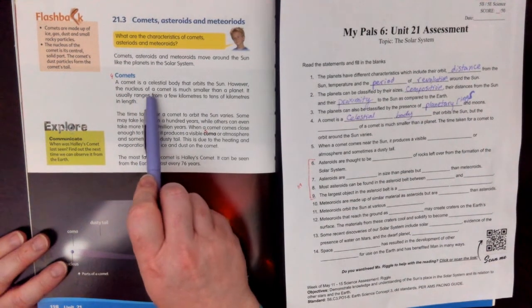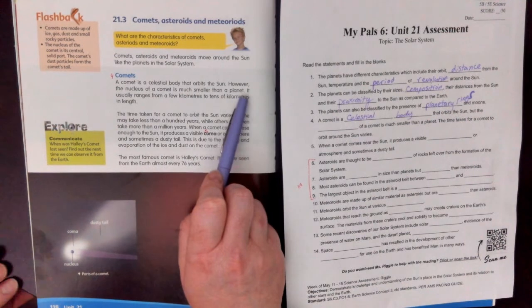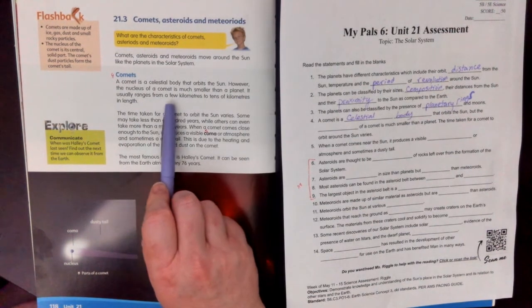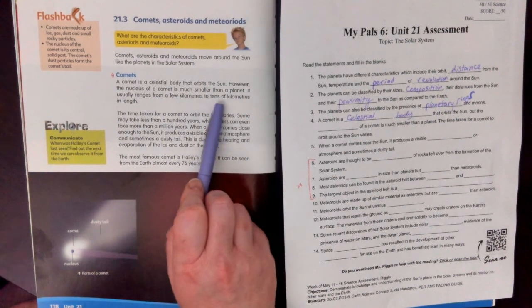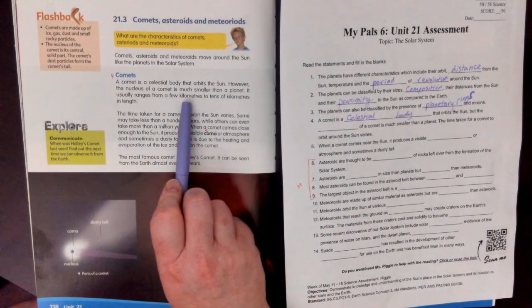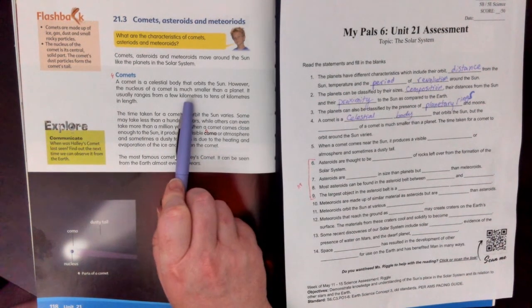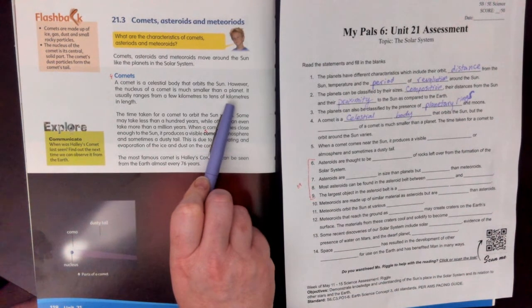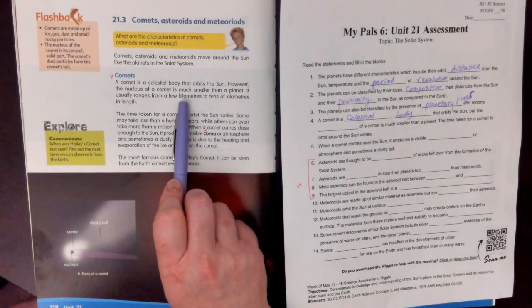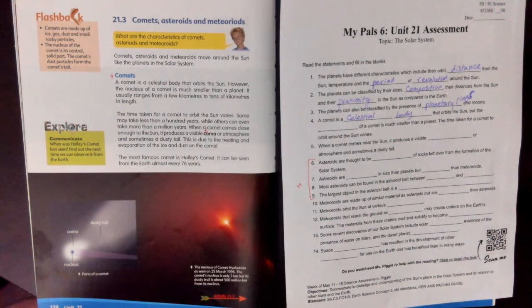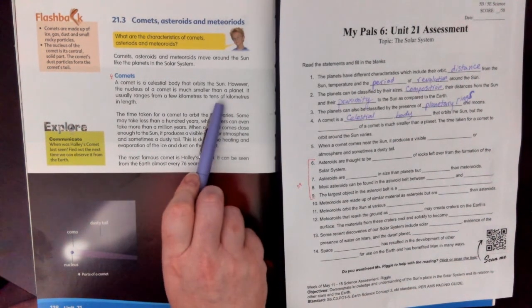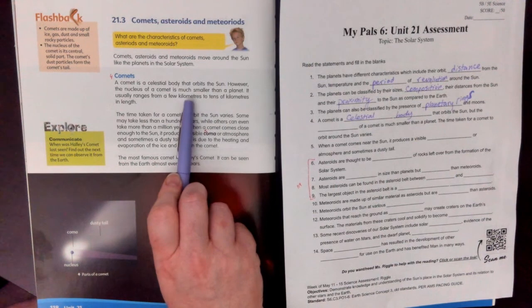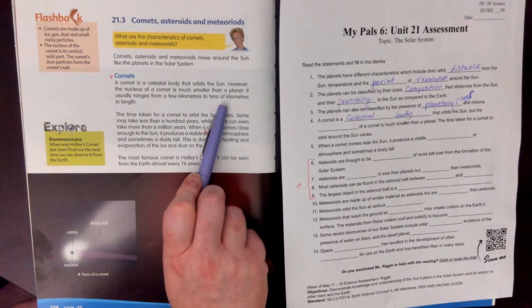However, the nucleus of a comet is much smaller than a planet. It usually ranges from a few kilometers to tens of kilometers in length. A kilometer is about 1,000 feet. Tens of kilometers, so maybe 10,000 feet. So that would be maybe 2 miles. So anywhere between 10 kilometers would be a kilometer is about a mile. 10 kilometers would be 10 miles.